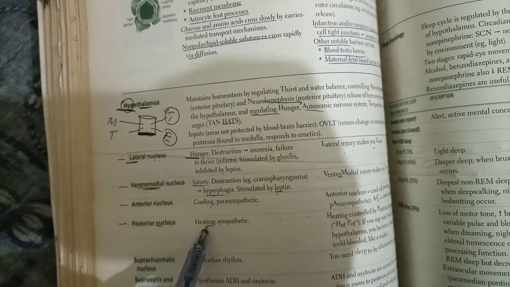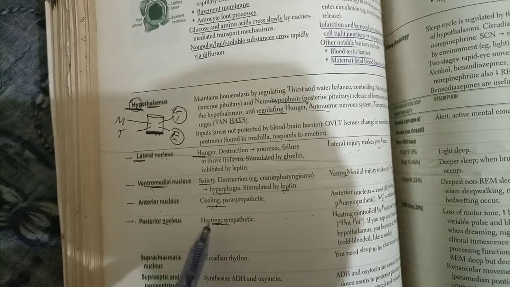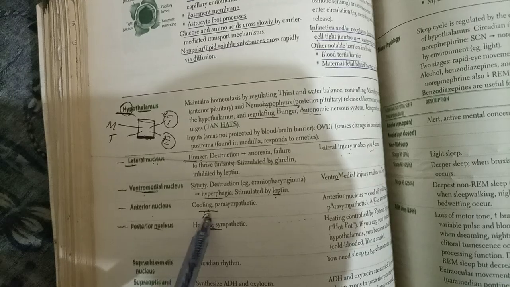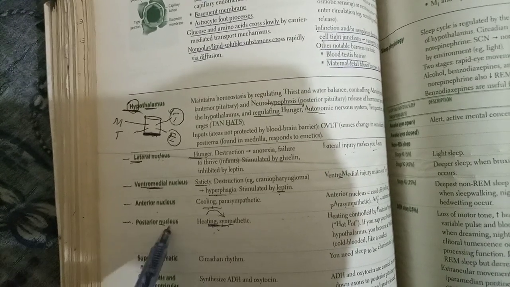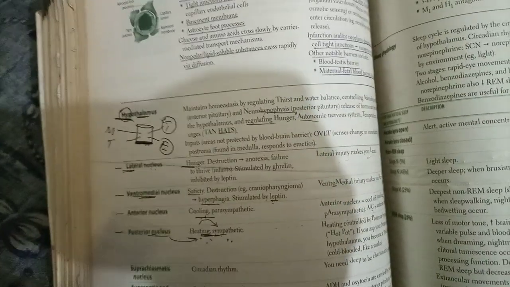Anterior nucleus has the cooling system and posterior nucleus has the heating system. Cooling process is parasympathetic. When you are sitting in your room, you need to cool. When you are in fight or flight mode, you need to be heated. In this way, you can memorize that posterior nucleus is heating and sympathetic, while cooling is parasympathetic. You can make a mnemonic that posteriorly there are buds and buds make you hot. That system is sympathetic, and then you become very angry and harsh and want to fight or flight.